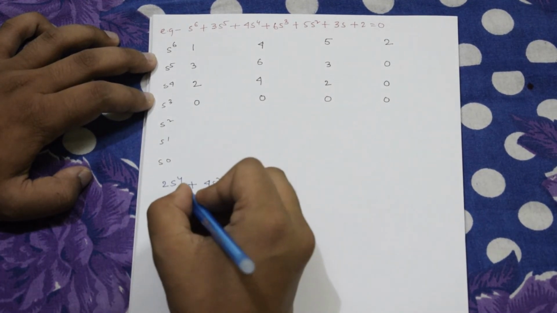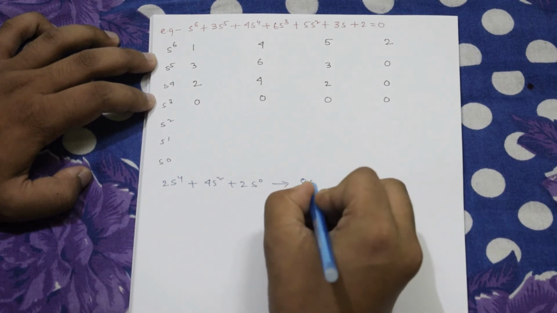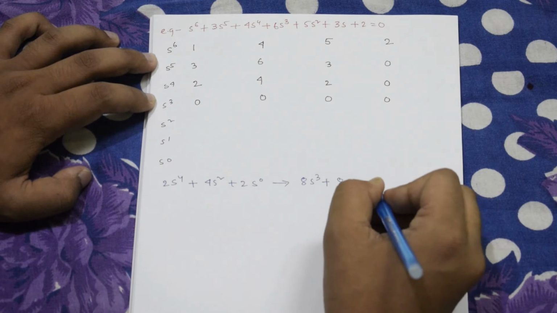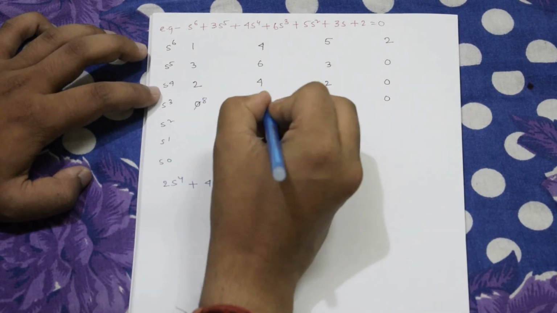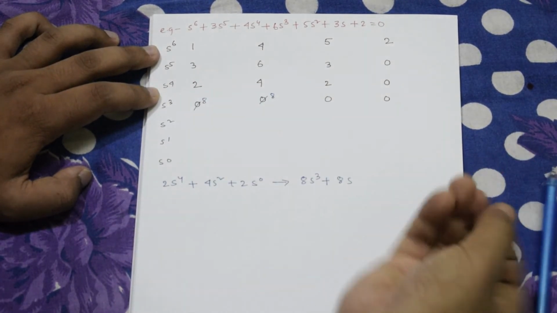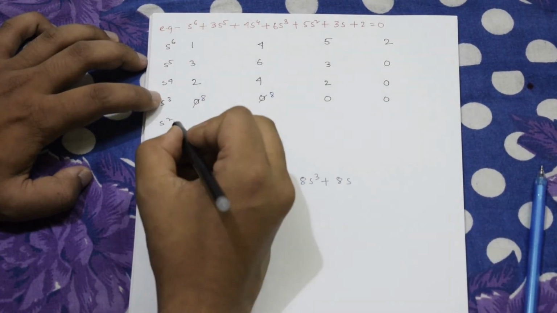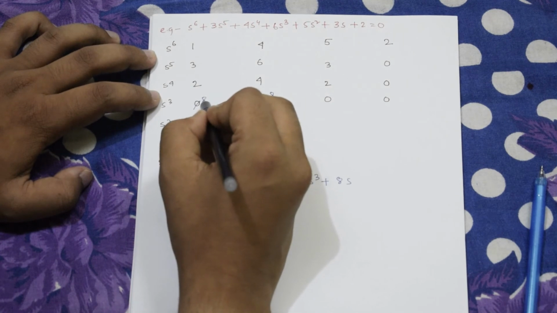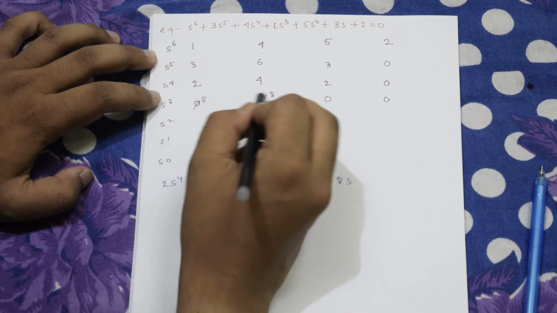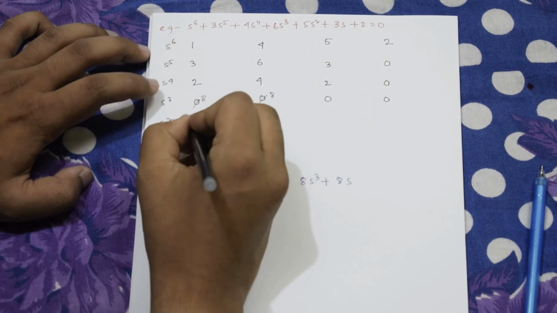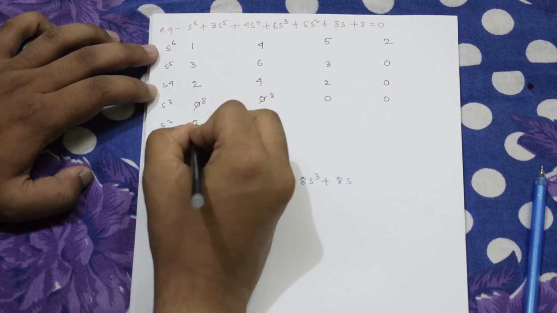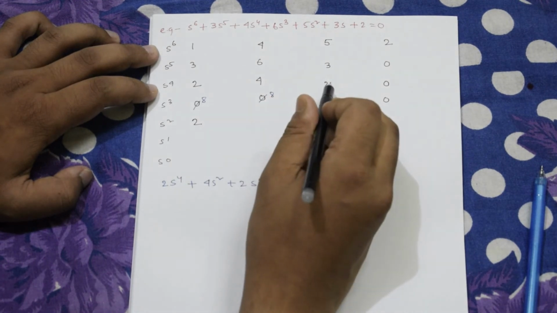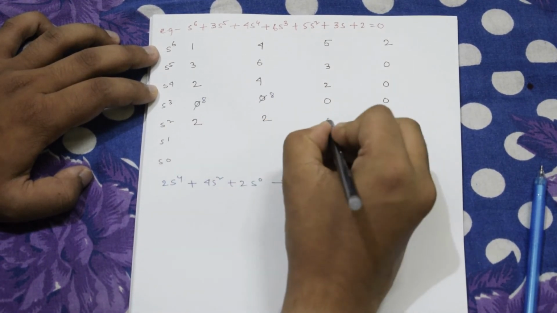If we differentiate this one, we will get 8s cube plus 8s plus 0. So we will replace it by 8. Then we need to calculate this s power 2 row. 4 into 8, 32 minus 16 by 8. So it is 2. Again 8 into 2, 8 into 2 by 8, it is 2, 0, 0.